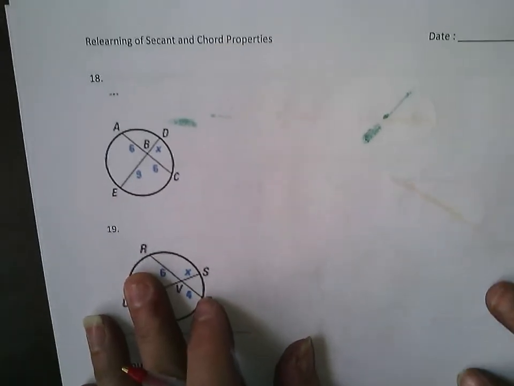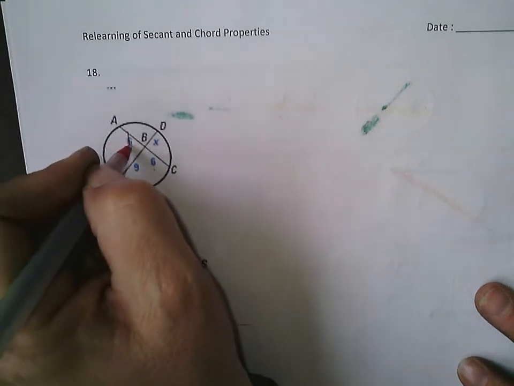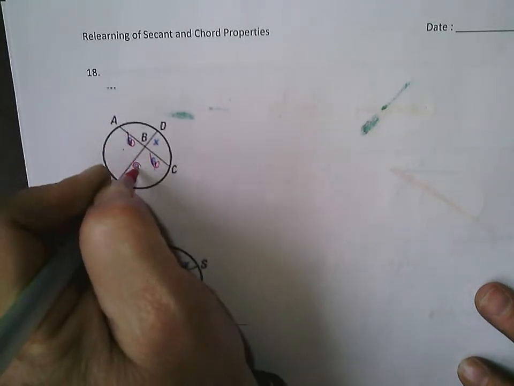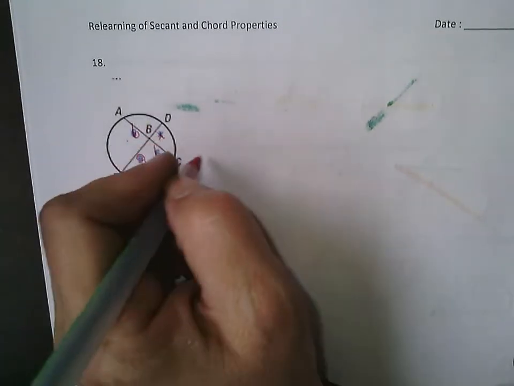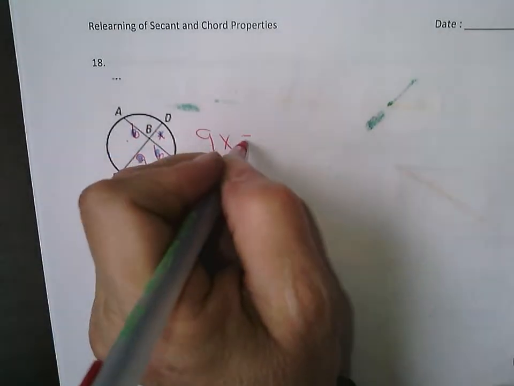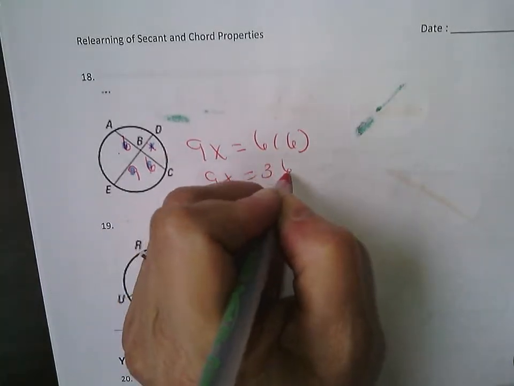We have just a couple more and then we'll be all done, and you can work on your U tries. These might become clear to you right away. So we have a 6 and a 6 and a 9 and an x. There, the vertex is inside the circle. 9x equals 6 times 6. 9x equals 36.